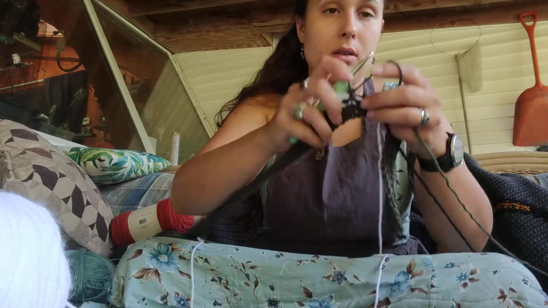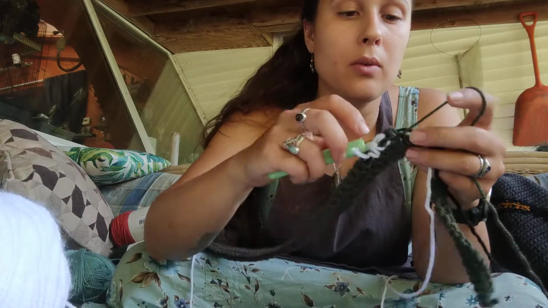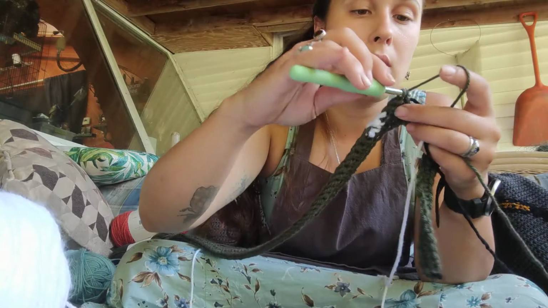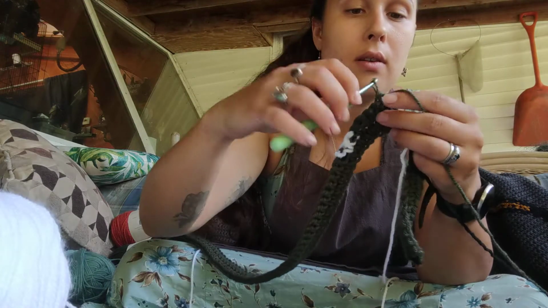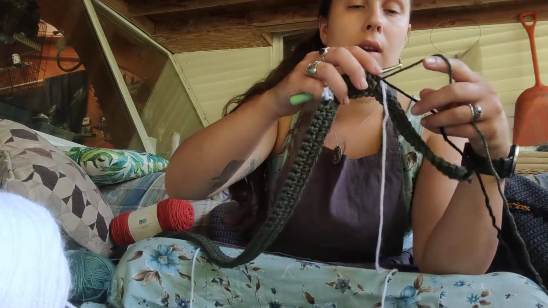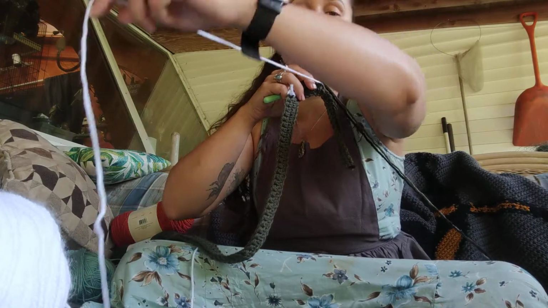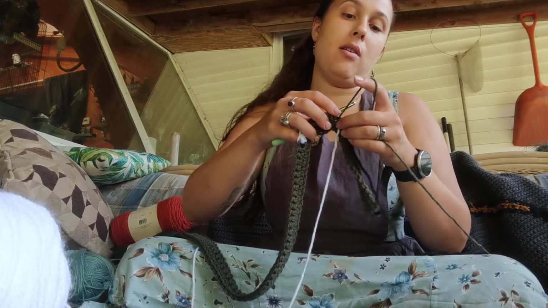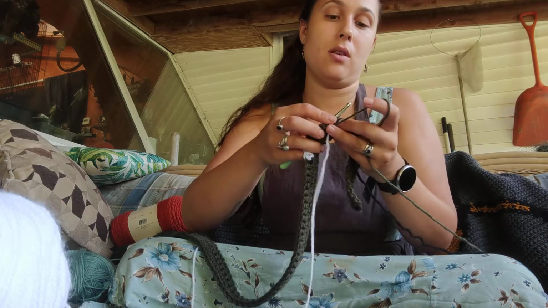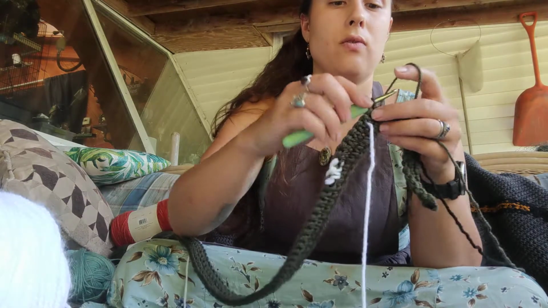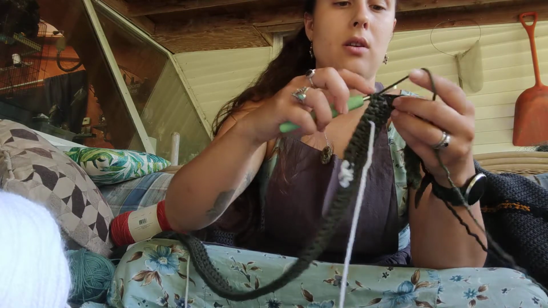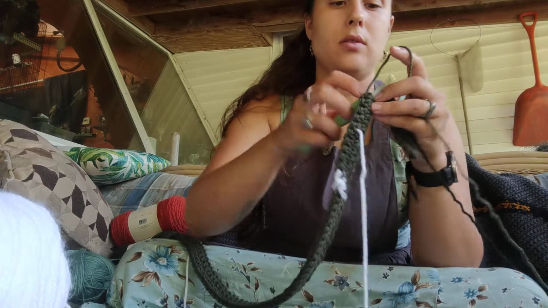All right. So for this one, I'm going to carry both of the colors. 2, 3, 4, 5, 6. Alright, and now I'm just going to leave that white because I don't need it anymore. I'm only carrying the extra colors when I have to. Alright, and then I'm just going to finish off this row with that dark green.